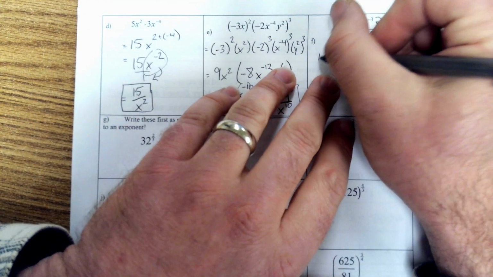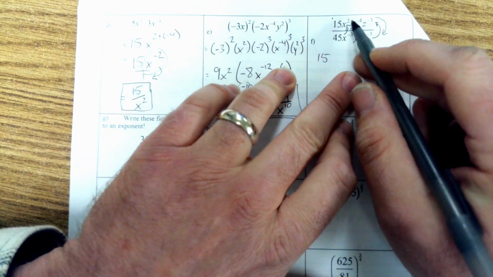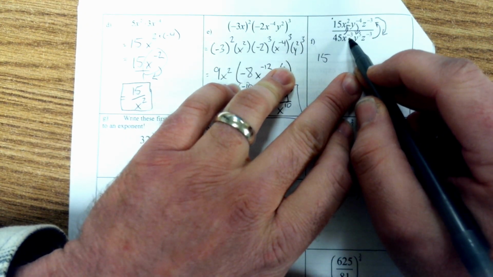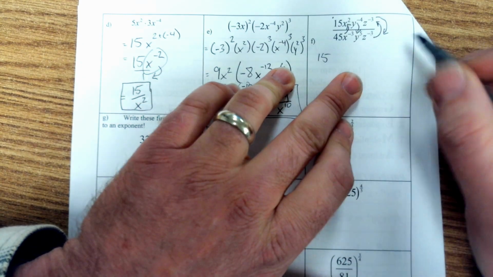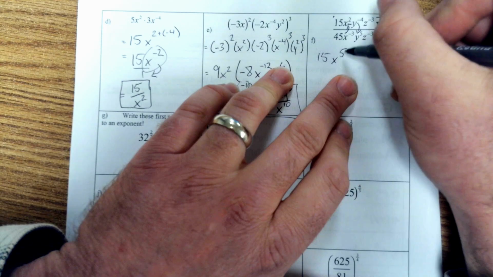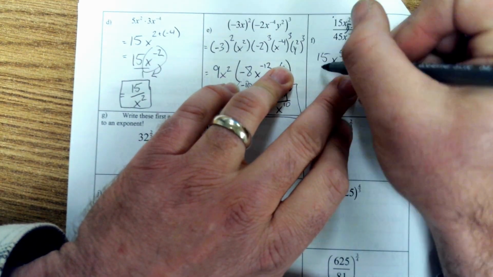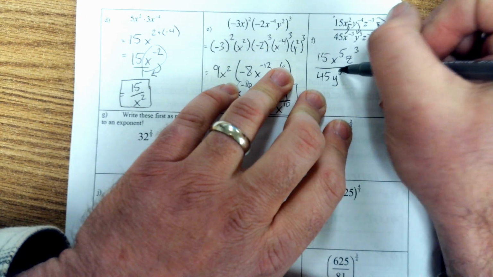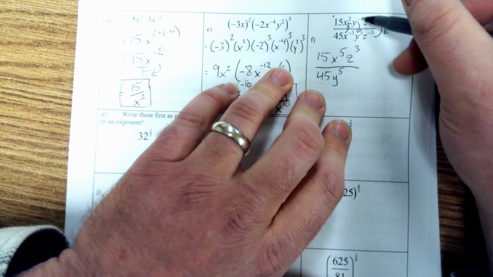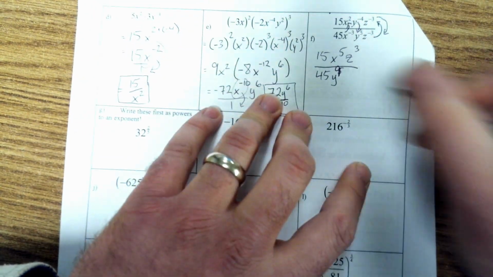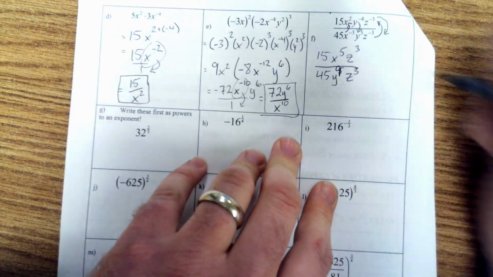Then we've got 15, x to the 2, x to the 2nd was already there, and we have x to the 3rd, so we have 3 more. 2 plus 3 becomes x to the 5th. The z's just kind of swapped places and became positive. Y to the 5 and 4 more would be y to the 9th, and then the z to the 3rd.